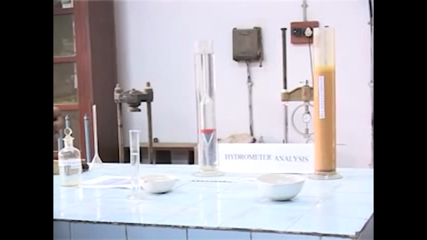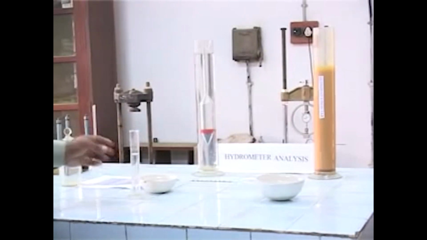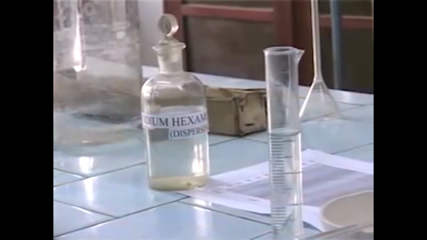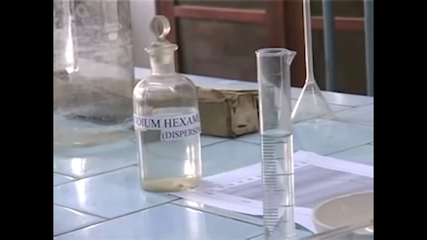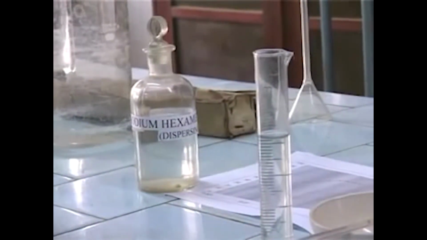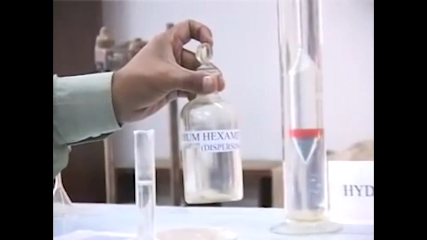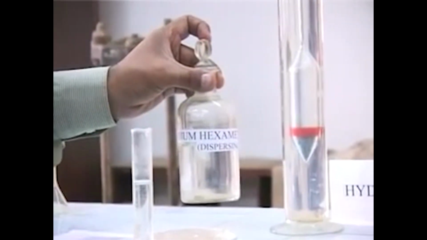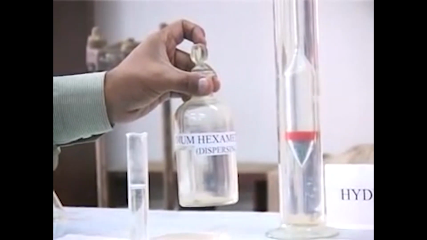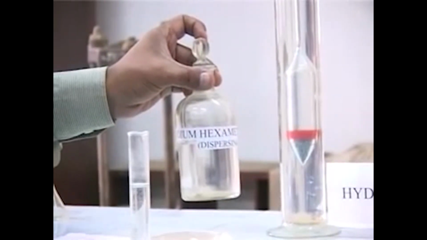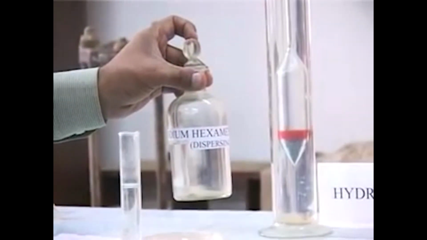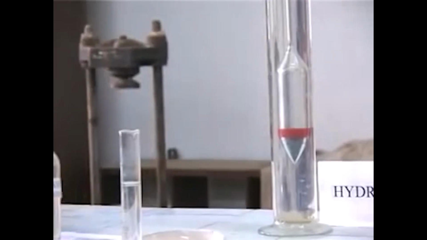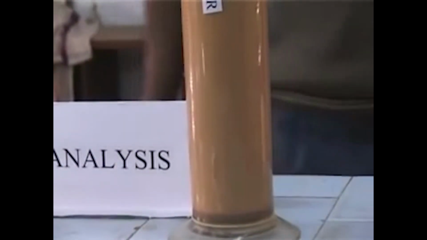We also mix it with about 20 ml of sodium hexametaphosphate solution, which acts as a dispersing agent, so that individual soil particles do not cling together forming clasts, so that the settlement rate is not wrongly measured, because the clasts are going to settle at a faster rate than the individual fine-grained soil particles.